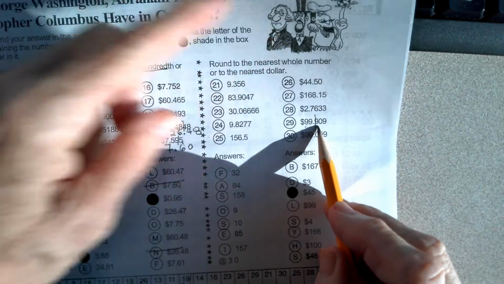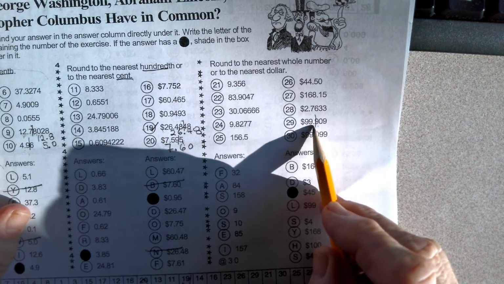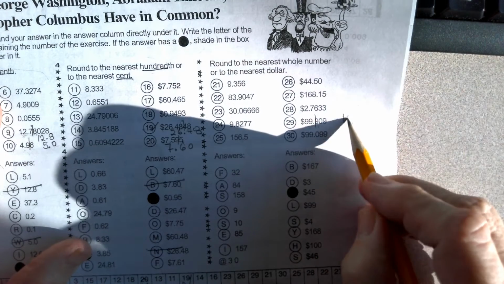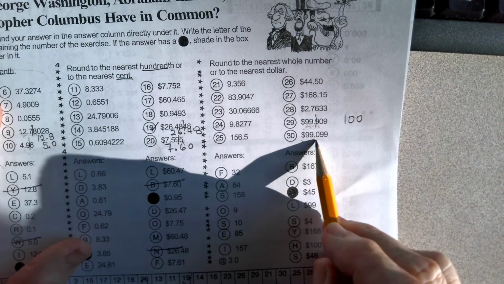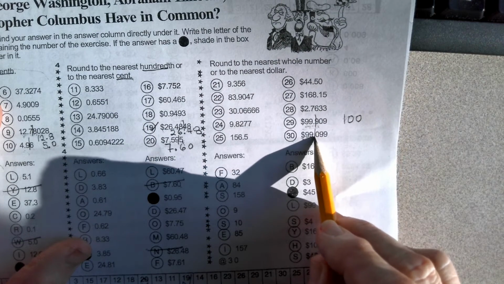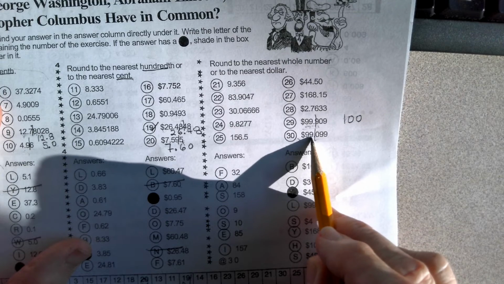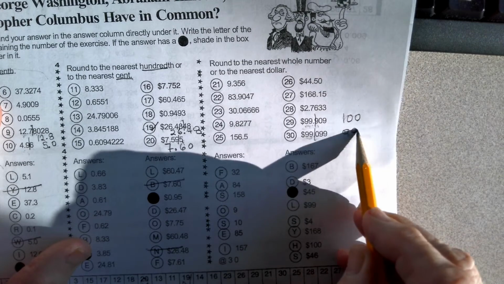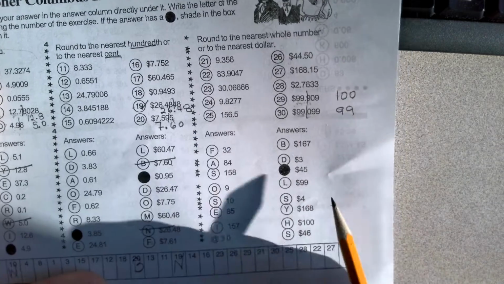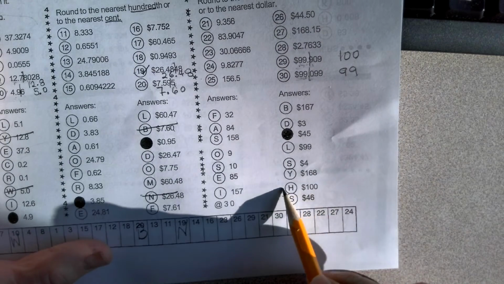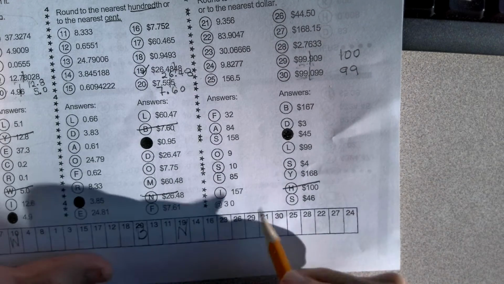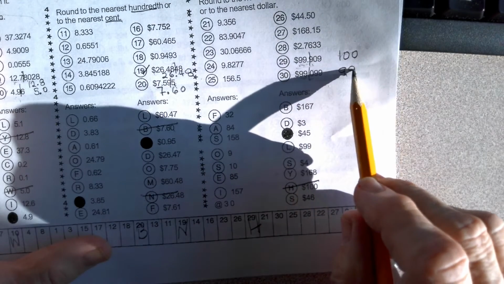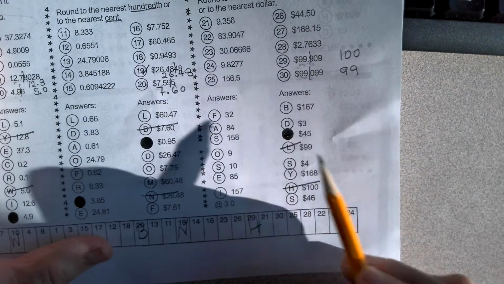And I kind of covered up that number, but is this going to be closer to 99 or 100? 100. And we'll do the one right below it, and then we'll put the letters. Is this one closer to 99 or 100? 99. So the 29, here's 100. The 29 gets the letter H. The 30 gets the letter L.